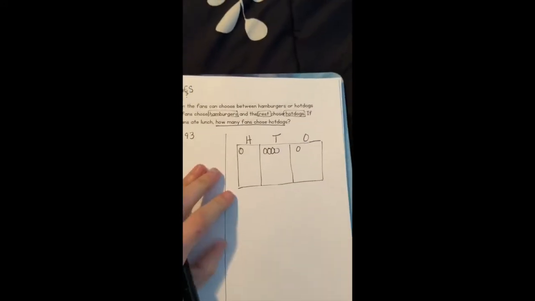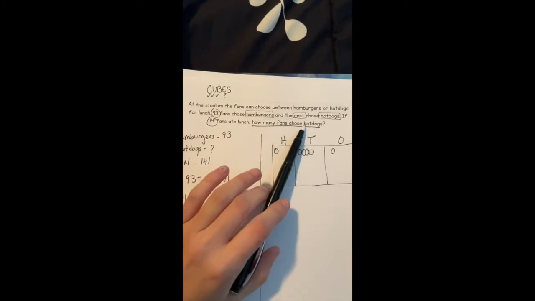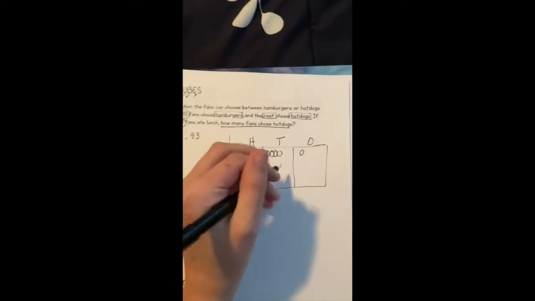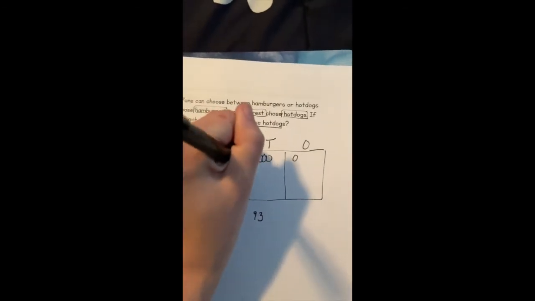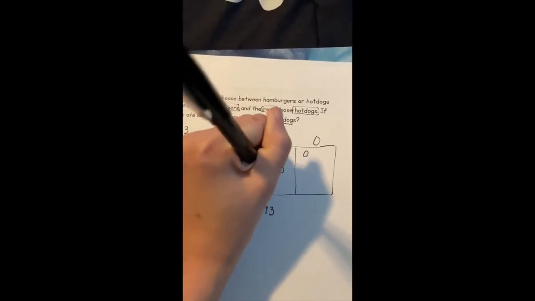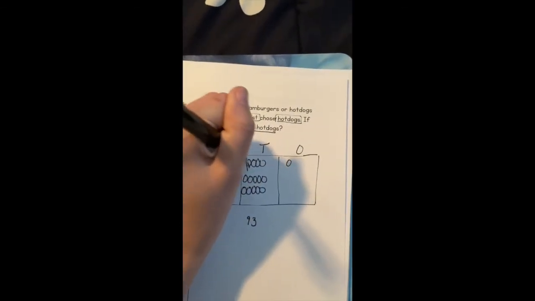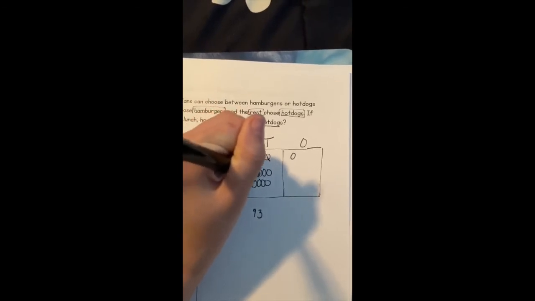Okay? And now I know that I need to figure out how many chose hot dogs. 93 chose hamburgers, so again, I can get rid of those. So then I would get rid of 93 to see what I have left over. Well, I can't get rid of 90 because I only have 4 here, so I need to borrow from this. So I would take this and put that over here. That's 10 of them because 10 tens will make that 100. Cross that out because it's gone now because I put it over here. Now I can cross off 9 of these.